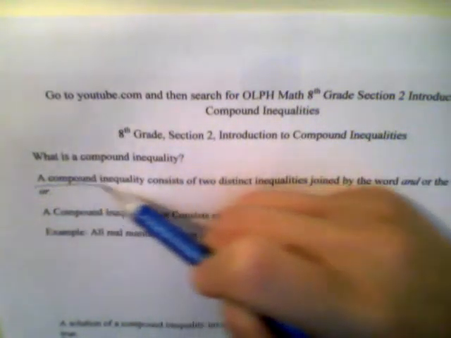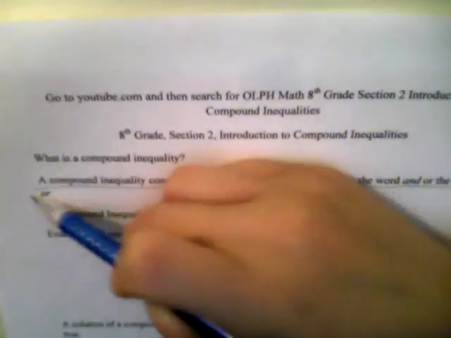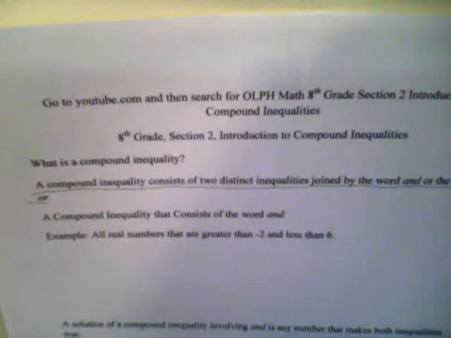So a compound inequality consists of two distinct inequalities joined by the word and or the word or. So the key thing for a compound inequality is that it's two distinct inequalities. So think about two bricks, but joined together by some cement in between there. With a compound inequality, you have two inequalities, and it's either joined by the word and or the word or.